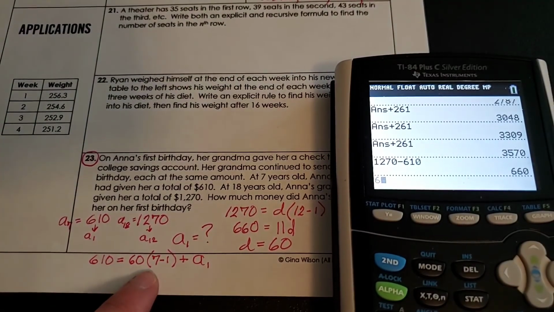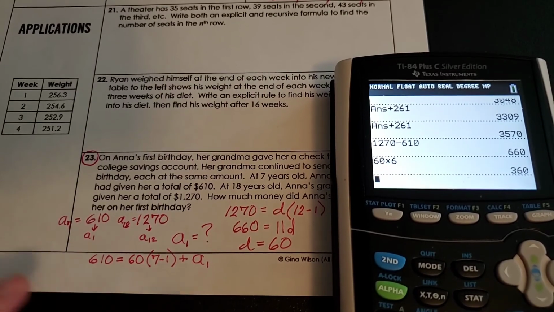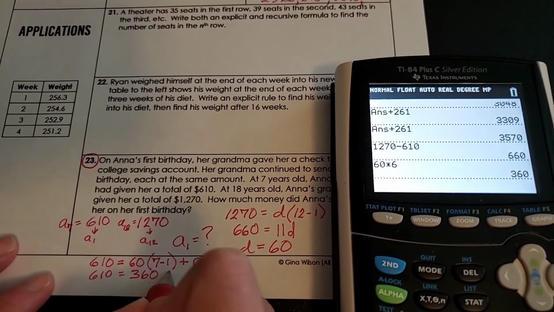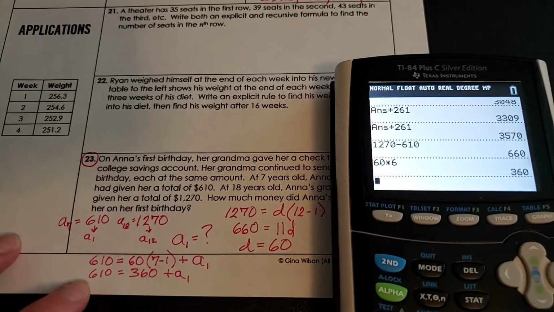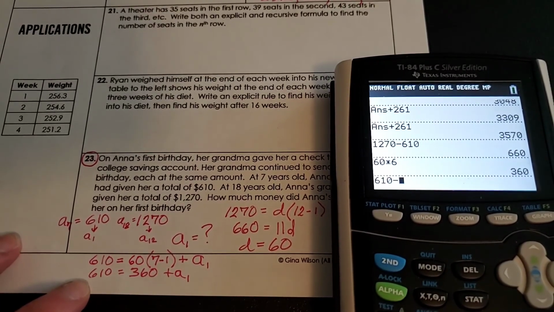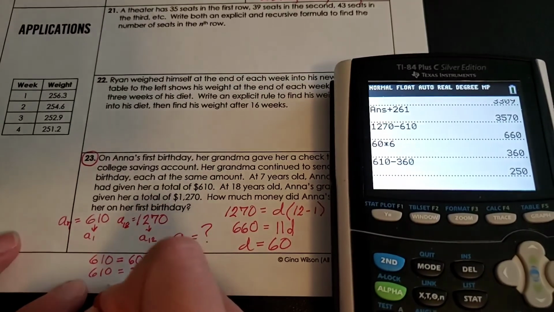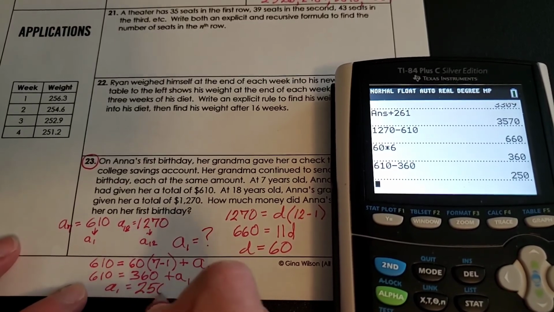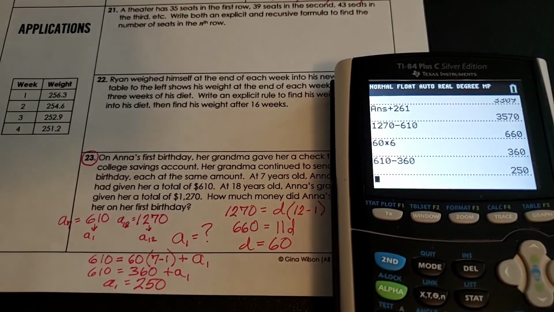Now, that's 60 times 6, which is 360. Subtract 360 from 610. And so Grandma gave Anna $250 on her first birthday.